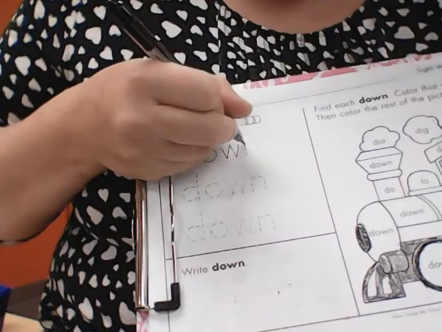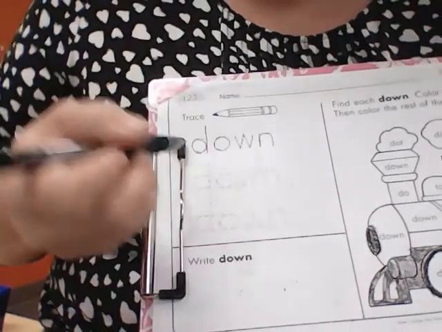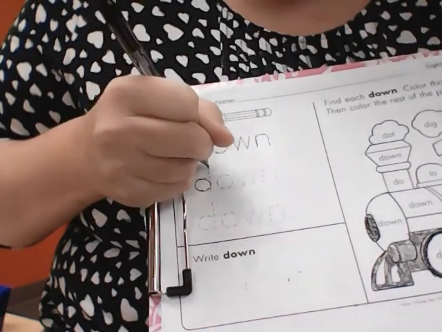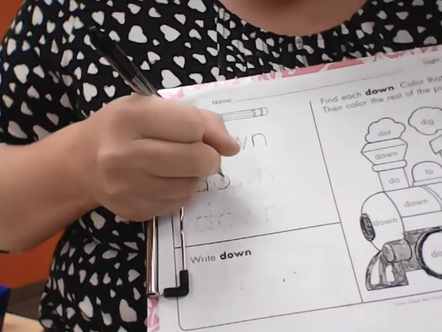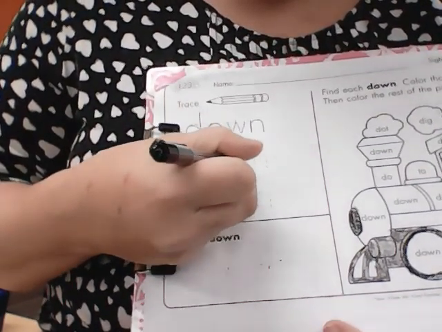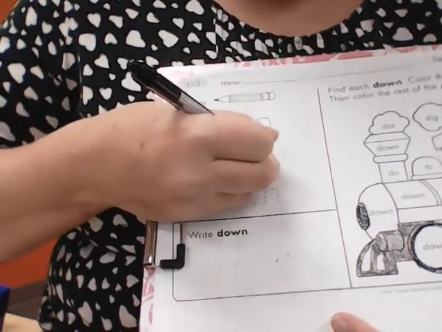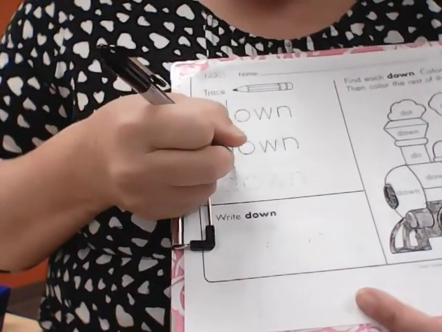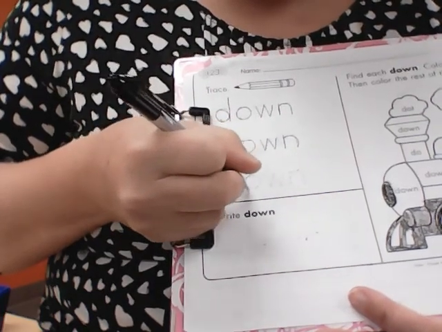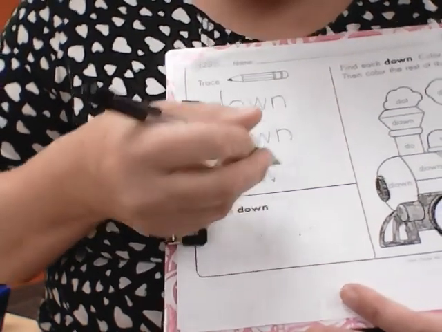D-O-W, and line down, come up. Almost looks like an R, but then we keep going all the way back down. D-O-W-N. D-O-W, oops, that looks like an N. N. D-O-W-N.